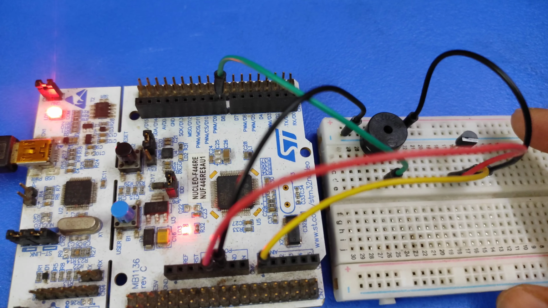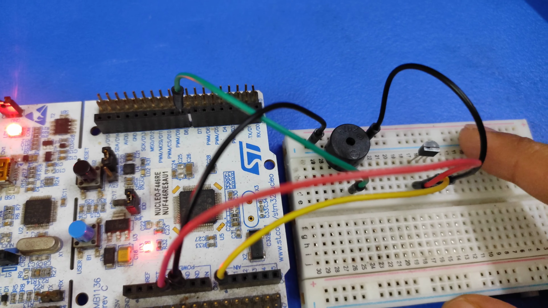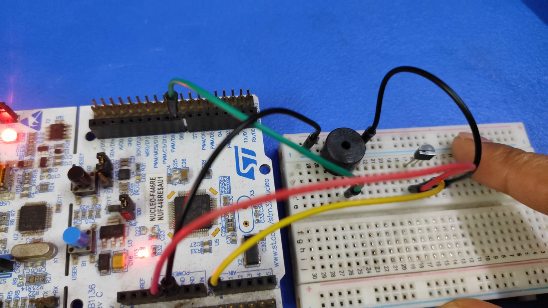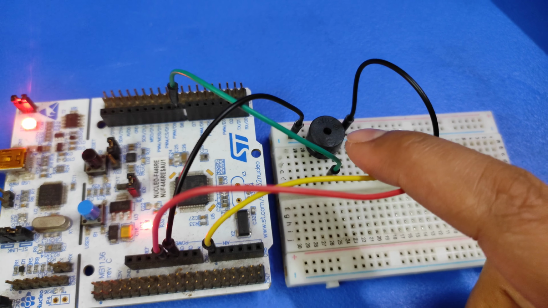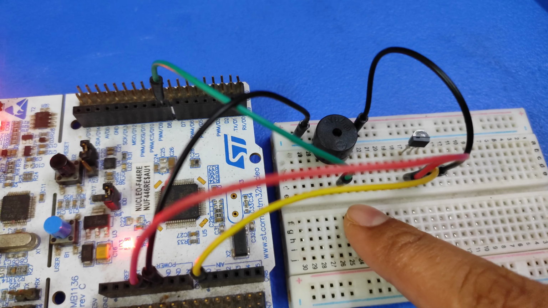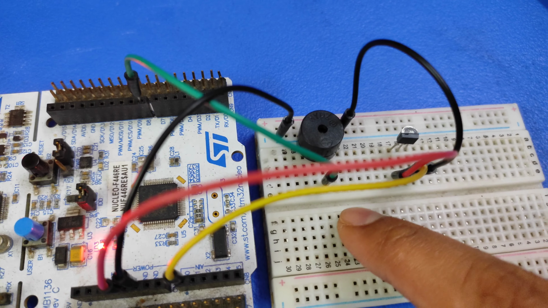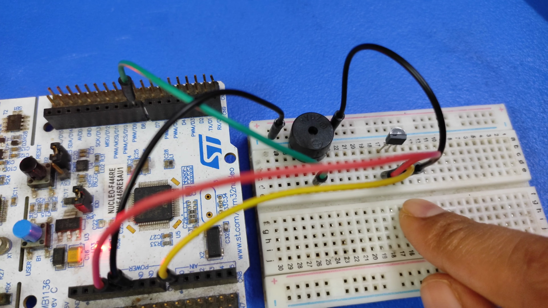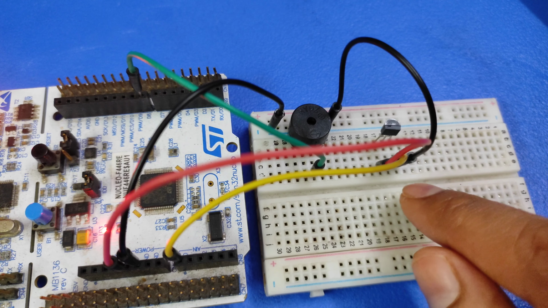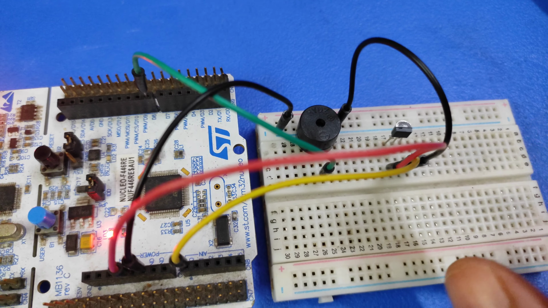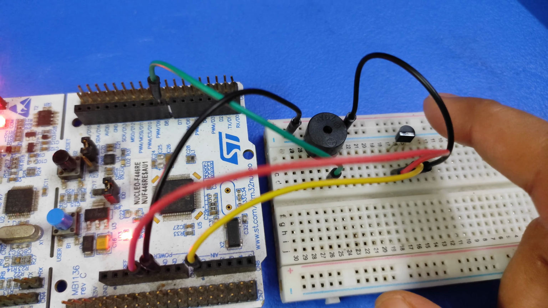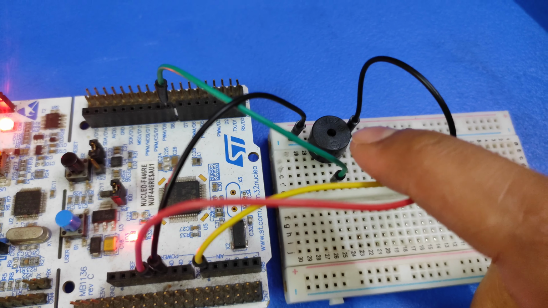When the temperature exceeds the threshold value that I set, the buzzer will alarm. It may or may not alarm now, because the sensor is detecting the normal temperature of our environment. If the temperature increases, then the buzzer will alarm.